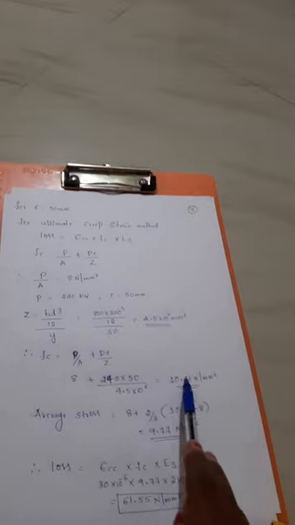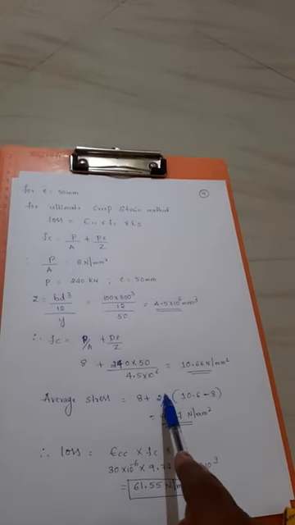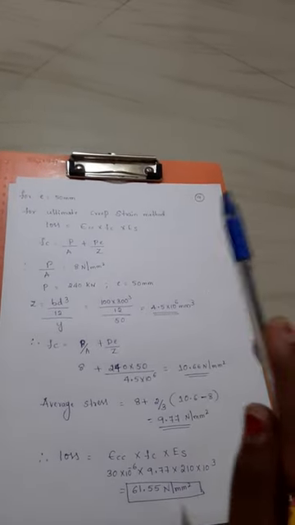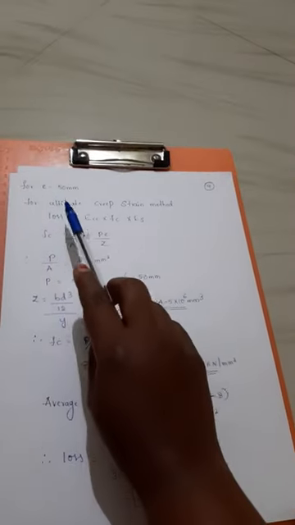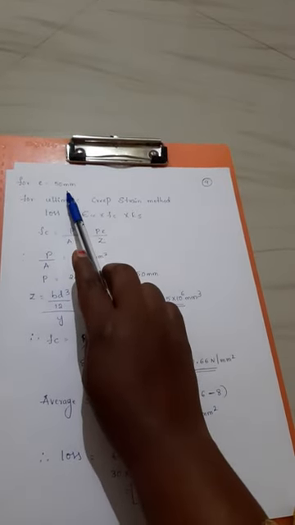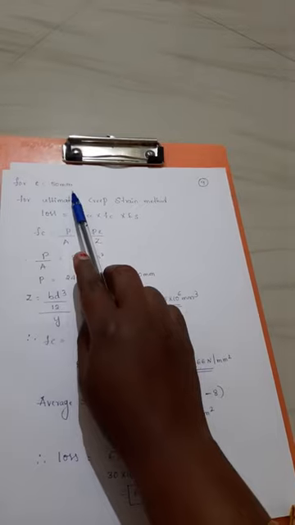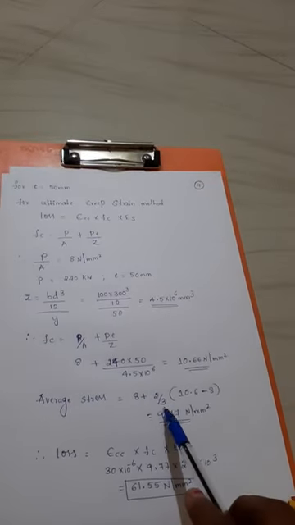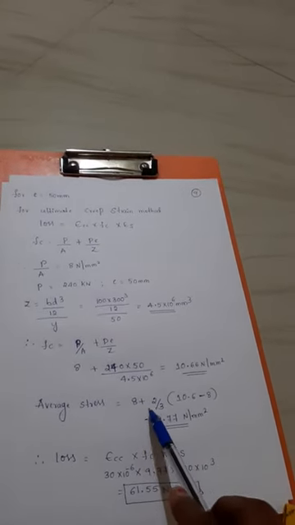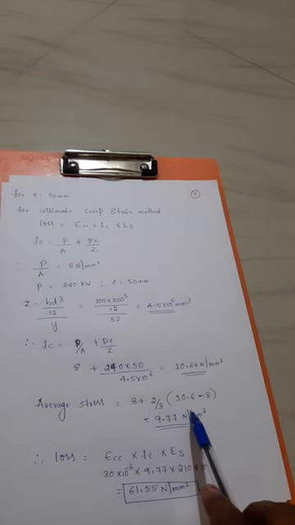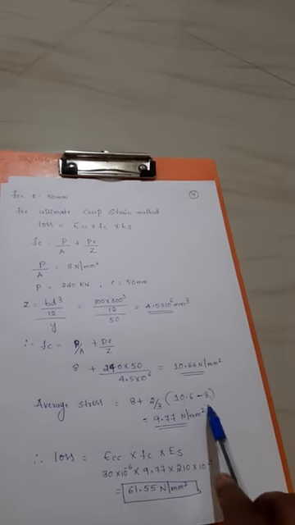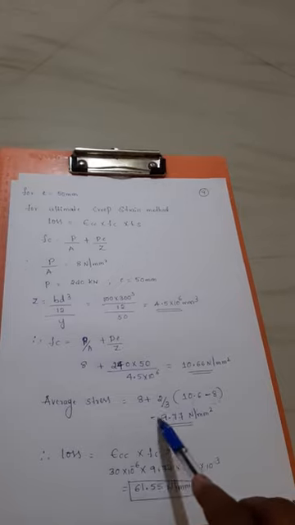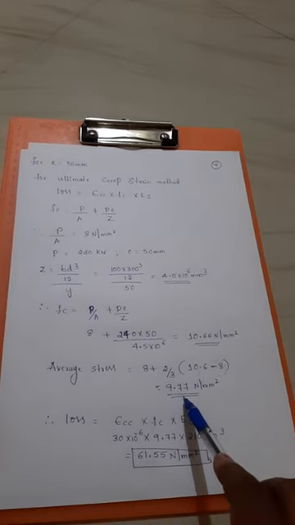But here you need to take your average stress, because you have two eccentricity. One is 0 eccentricity and the second one is 50. So as it is in a parabolic, you need to take your average stress, that is P by A plus 2/3 of that is whole FC minus P by A. Okay, you will get your average stress as 9.77.